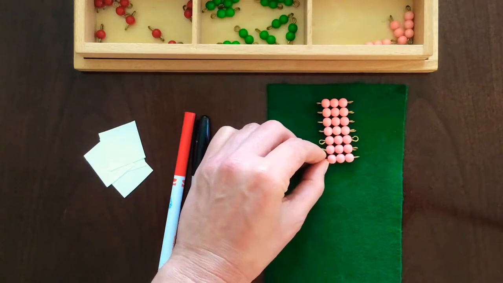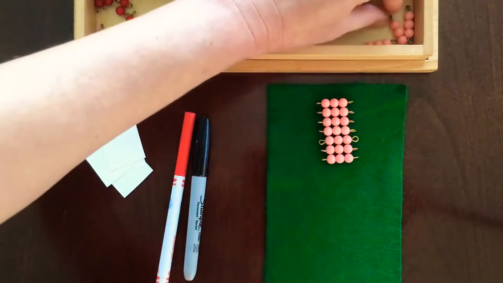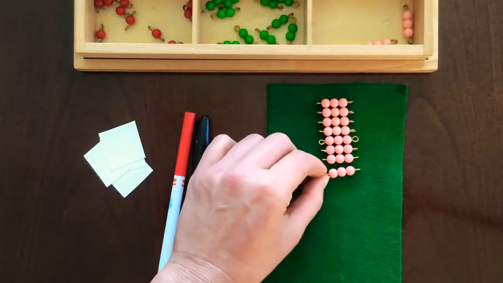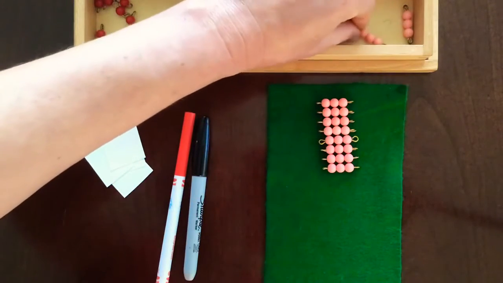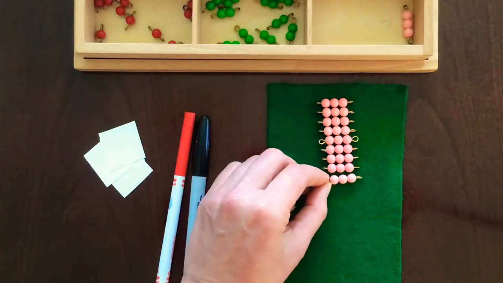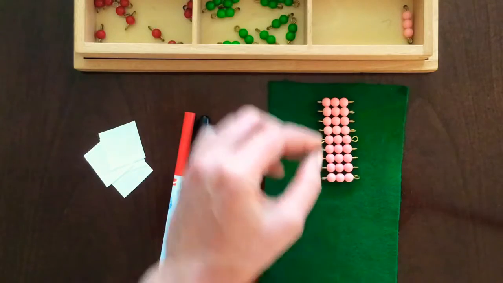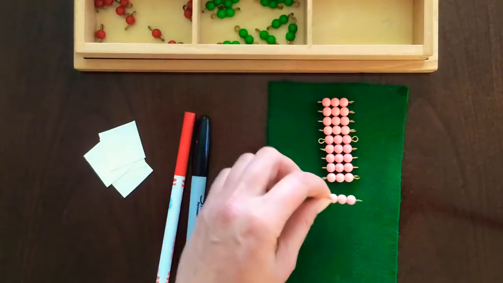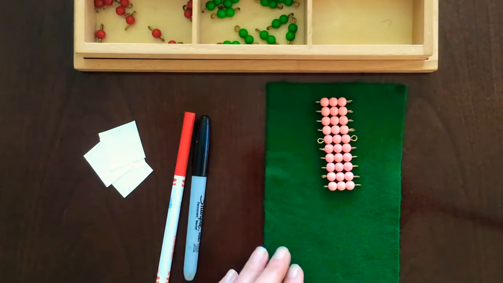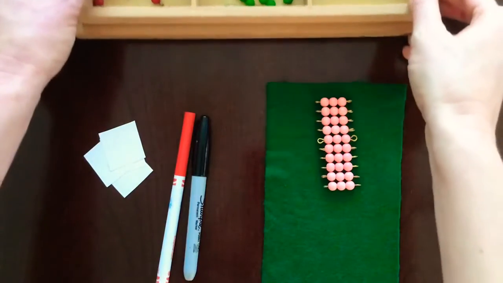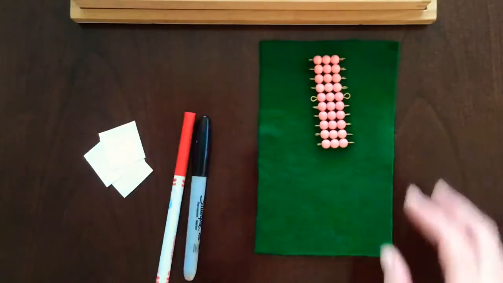3 taken 7 times is 21. 3 taken 8 times is 24. 3 taken 9 times is 27. And 3 taken 10 times is 30. Okay, and we can show that answer vertically like this.